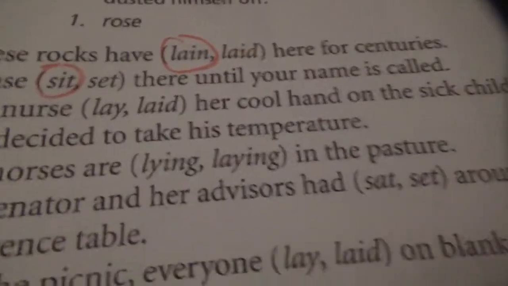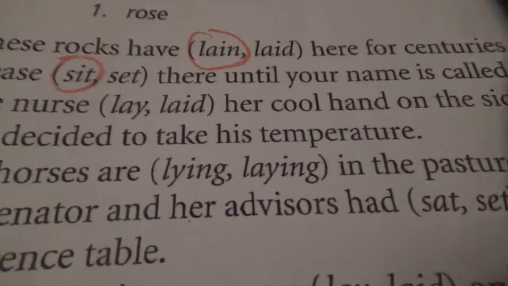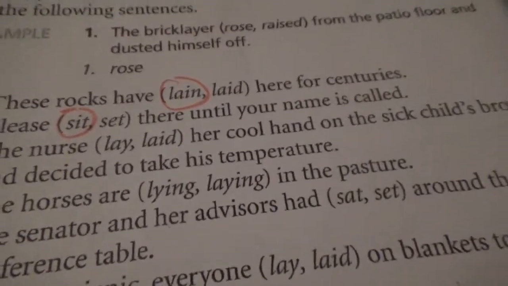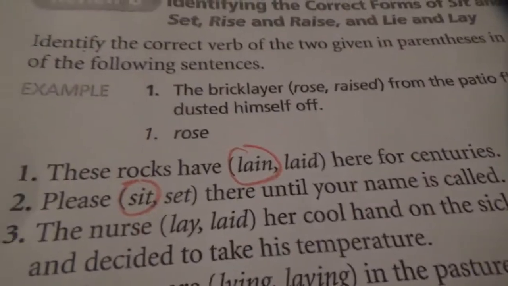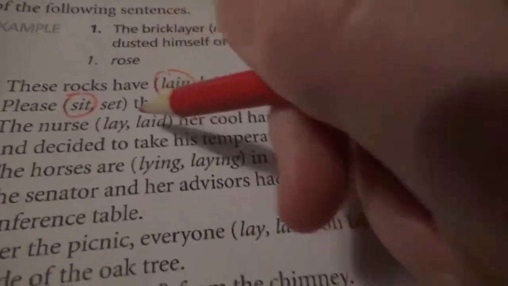Okay, so you've completed this worksheet and now we're going to check it together. The nurse laid or lay her cool hand on the sick child's brow. The nurse laid, put or placed her hand, laid.